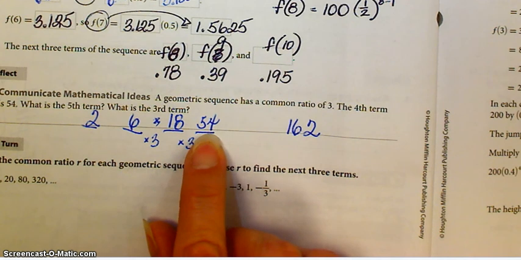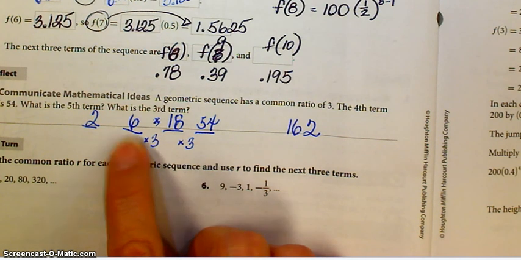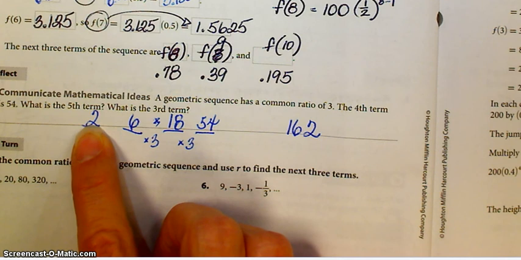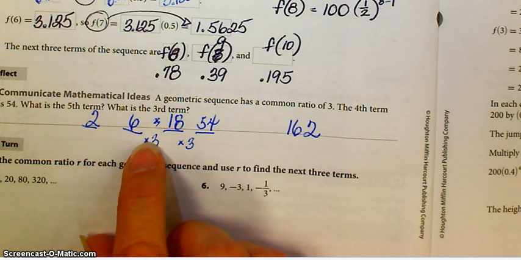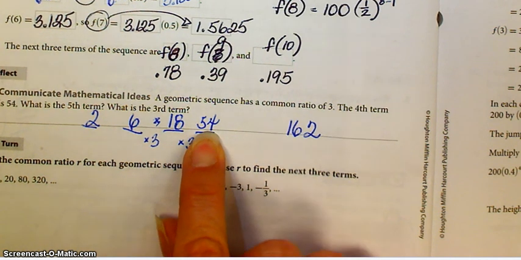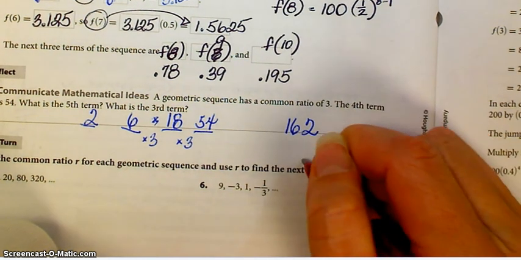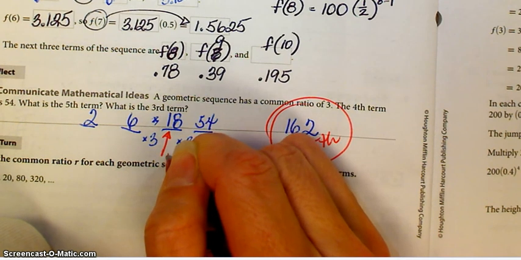So 54 is the fourth term. 18 is the third term. Again, going backwards, you would divide by 3, and you would get 6 for the second term. Divide by 3 again, and you would get 2 for the first term. So it goes 2, and then times 3, 6 for the second term, times 3, 18 for the third term, times 3, 54 for the fourth term. Times 3 would give us the fifth term. Okay? So this is the fifth term here. That's the third term. Okay?